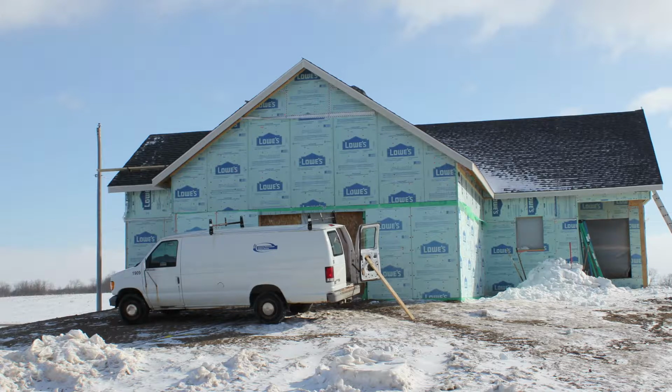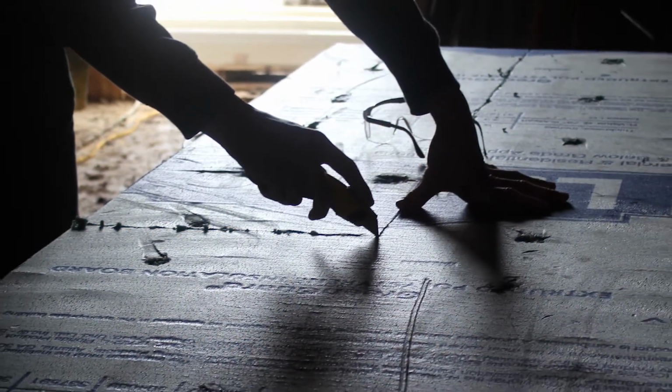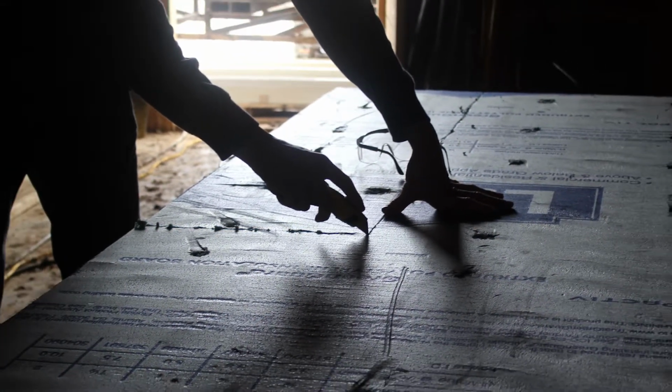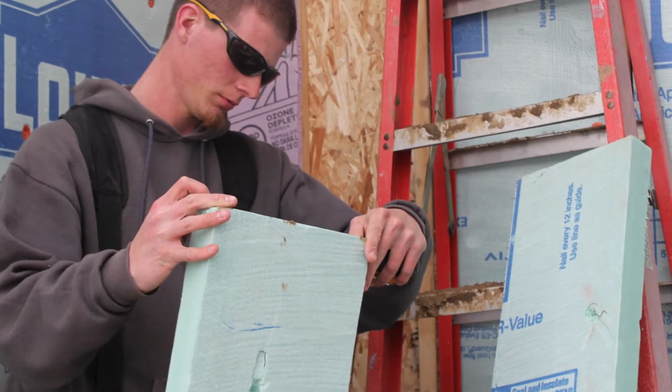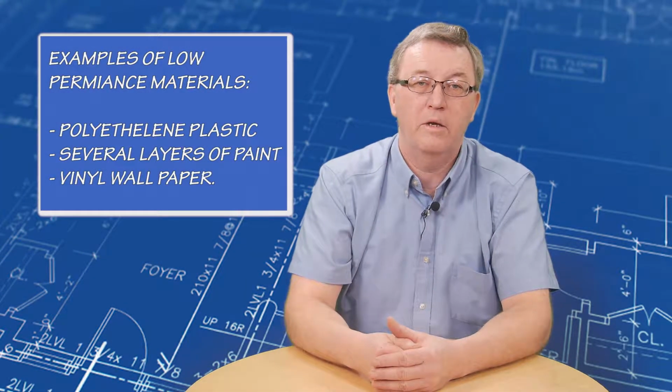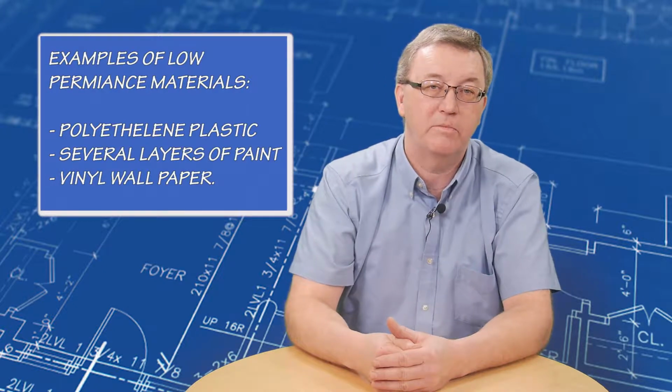Lastly, if moisture does enter into the wall cavity through bulk water or condensation, the wall needs to be resistant to absorbing the moisture and be able to dry over time. Replacing wood sheeting with foam provides a more robust material against moisture. Avoiding low permeance building materials allows the moisture to dry from the cavity over time. Examples of low permeance materials would be polyethylene plastic, several layers of paint, vinyl wallpaper, and any material that does not allow moisture to readily diffuse through it should be avoided on the interior of the wall assembly in a cold climate region such as ours.